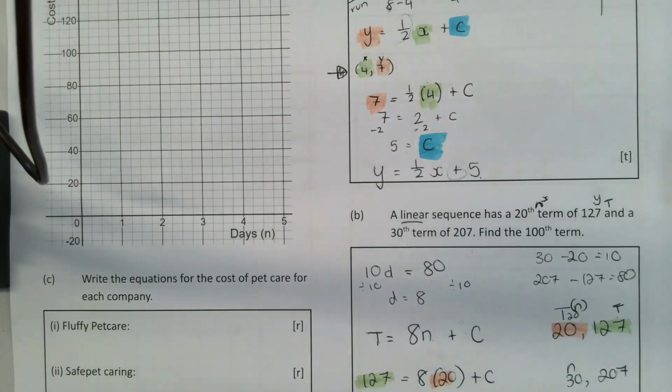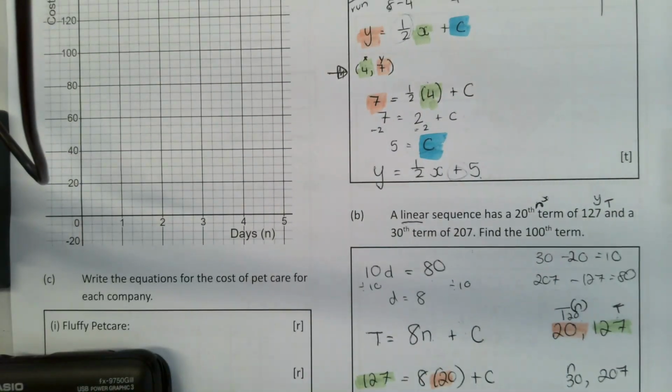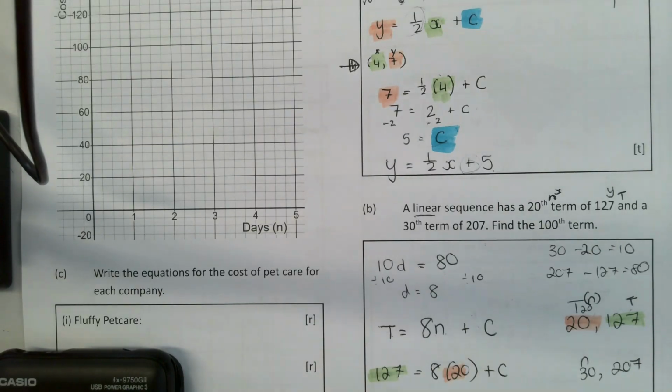Okay? So again, we do this in our calculator. 127. 8 times 20 will give us 160 plus c. Let's get c by itself. So I've got a minus 160 on this side, and I've got a minus 160 on this side. So 127 minus 160 is going to give me negative 33 equals c.